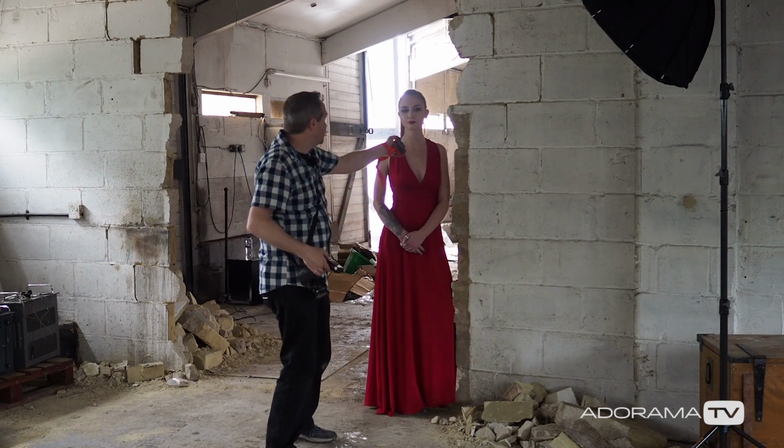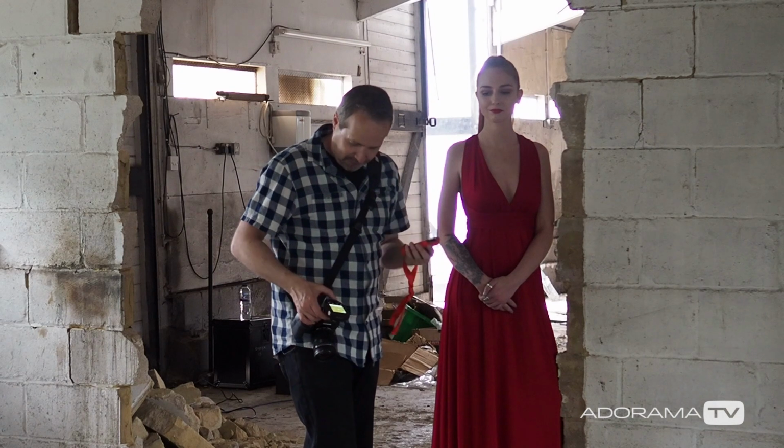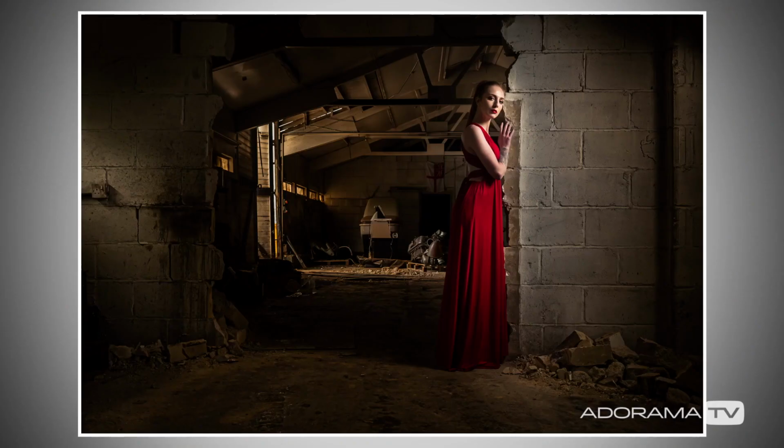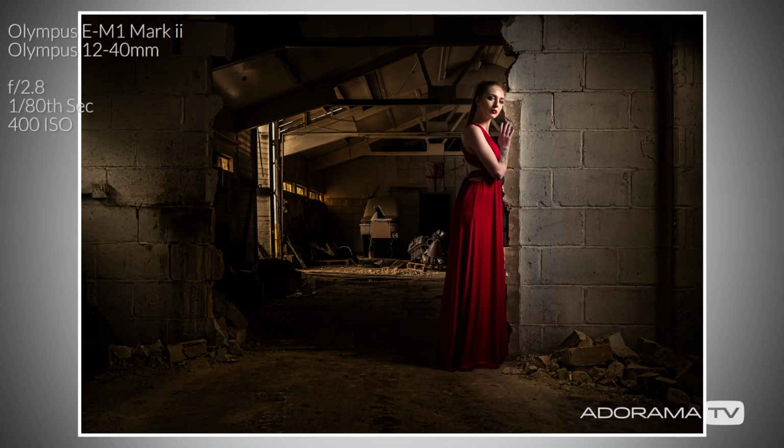So let's just see. That's f4, that's just a little bit too bright. We'll bring that down in power until it matches f2.8, and I'm good to go.